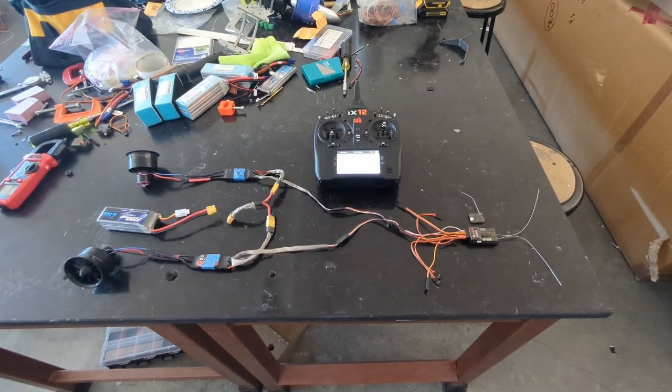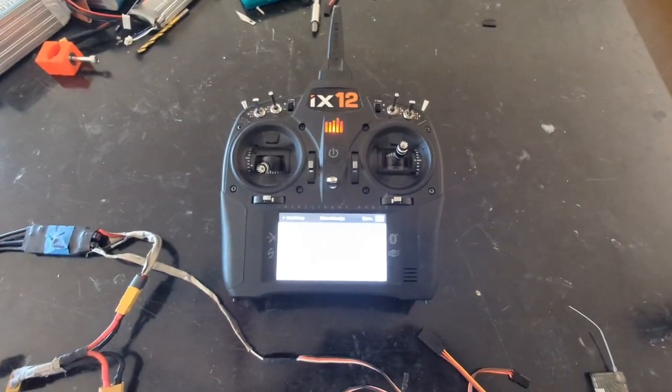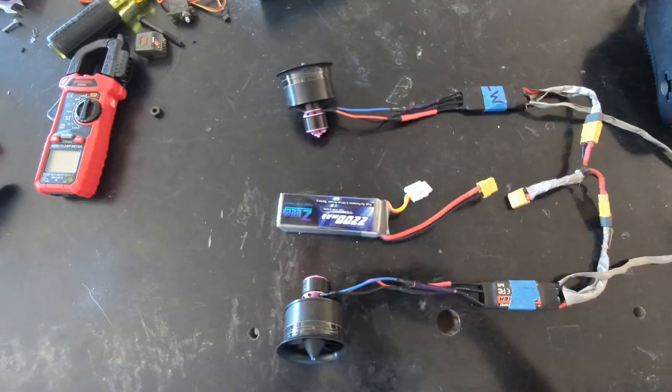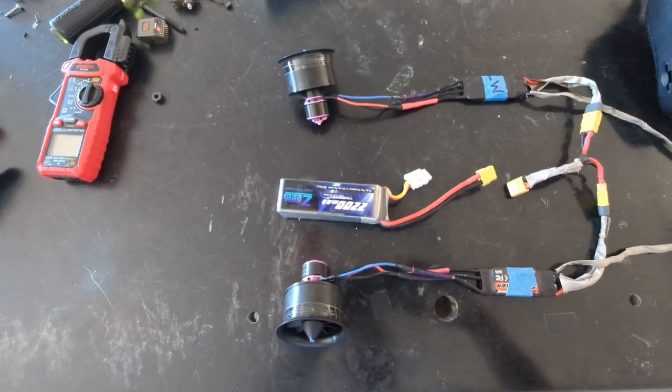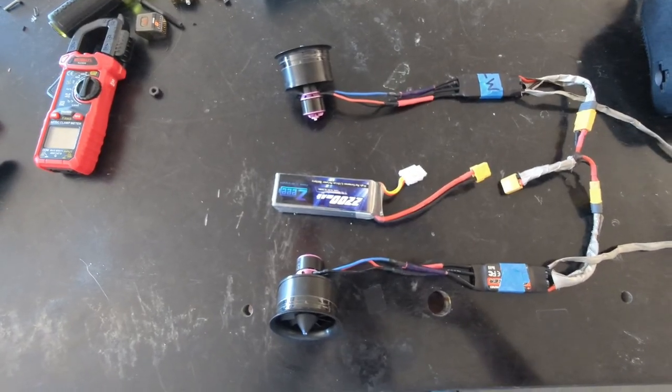This is the layout of our electronic system. To start, this is our RC transmitter with which we control our aircraft. These are twin 50mm electric ducted fans, each of them powered by a 3300 kV three-phase motor. At 100% throttle, each fan can produce about 5 newtons of thrust.